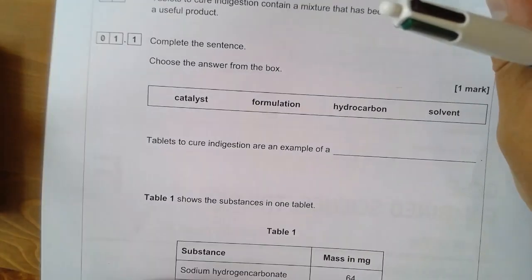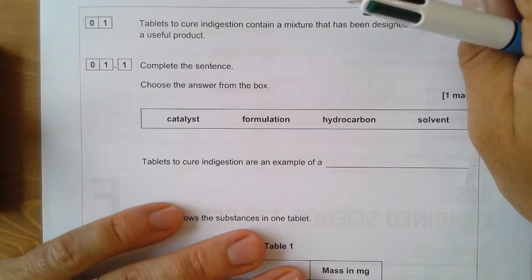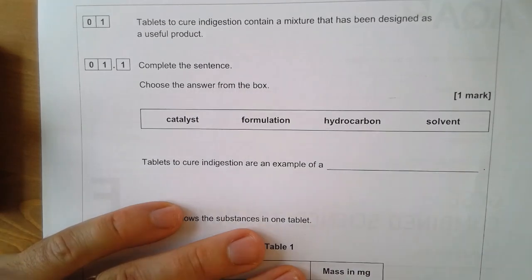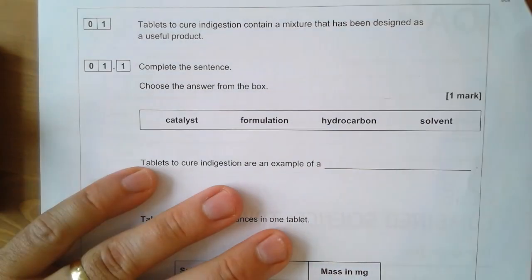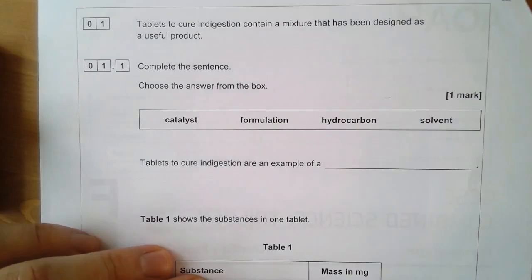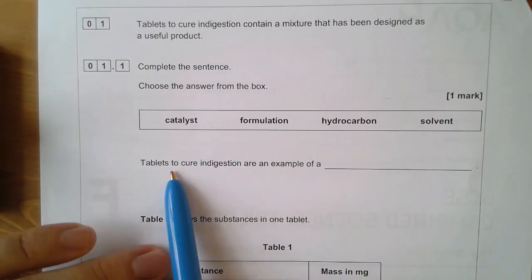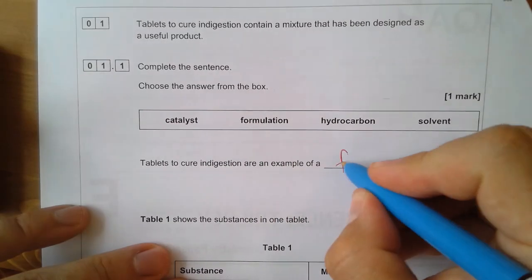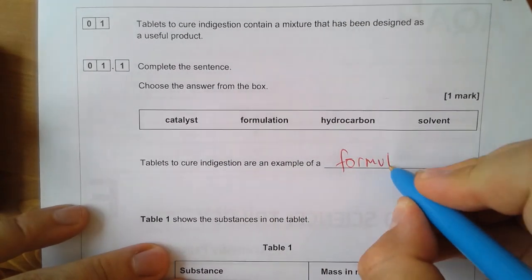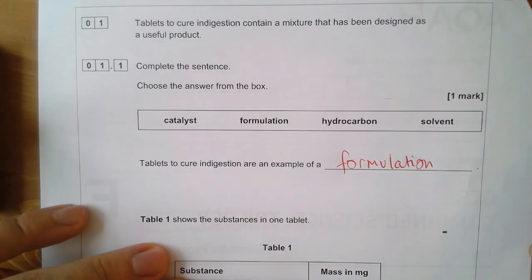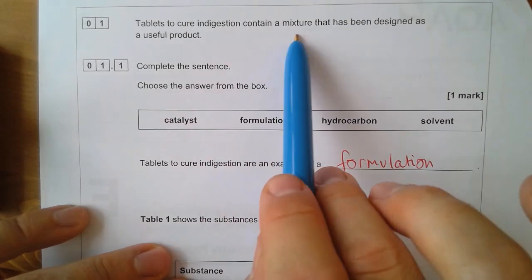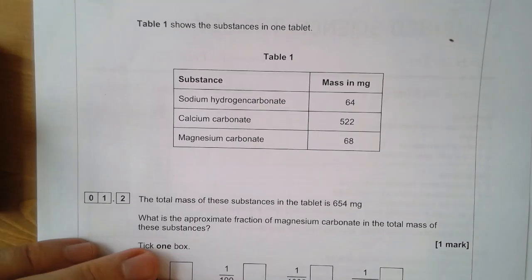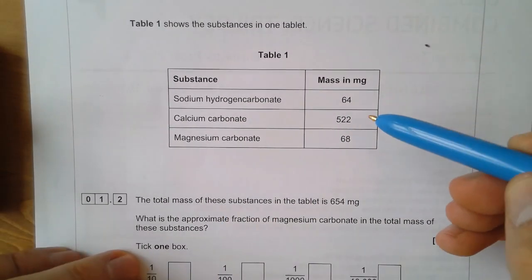Question 1 says we have tablets to cure indigestion that contain a mixture that has been designed as a useful product. It asks us to complete the sentence using these words here. So tablets to cure indigestion are an example of, well, it's going to be formulation, because the definition of a formulation is a mixture that's been designed as a useful product. Next, it gives us a table of what's inside this tablet.